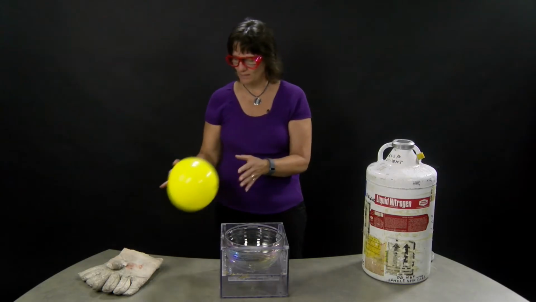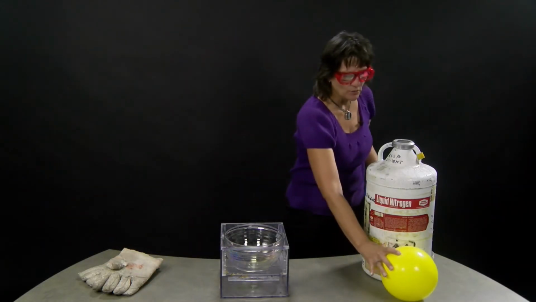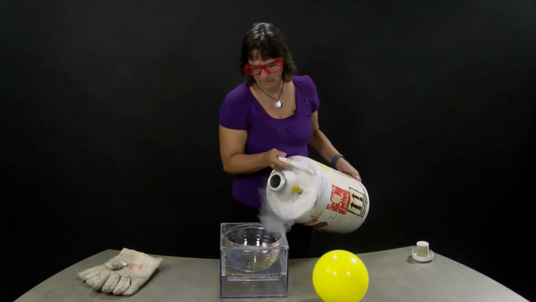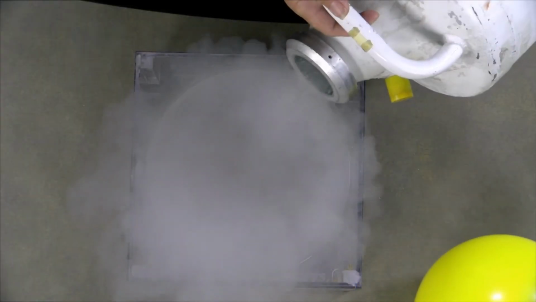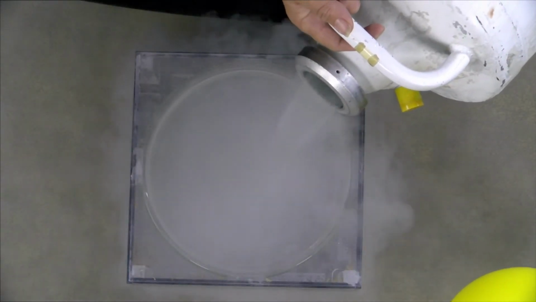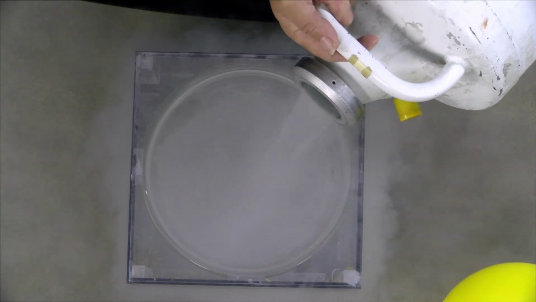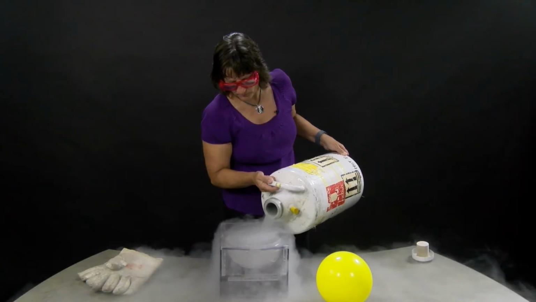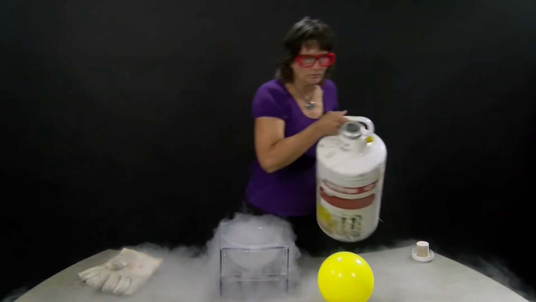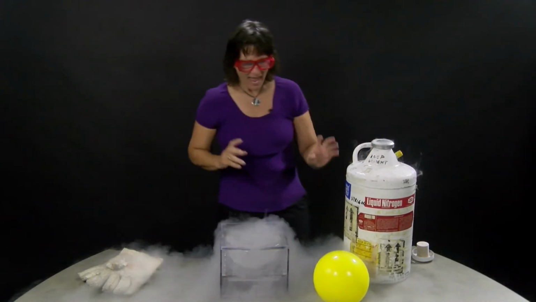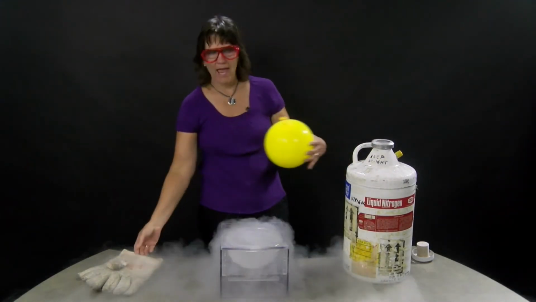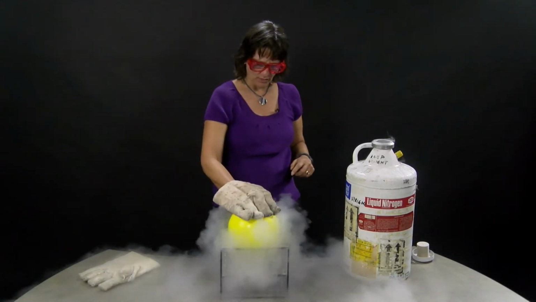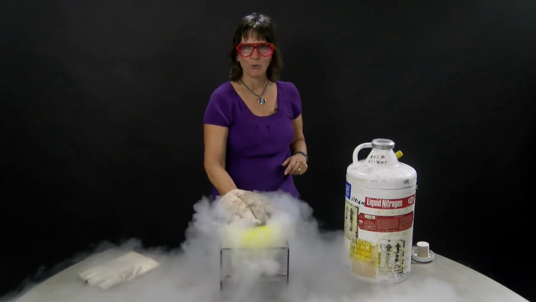What I'm going to do at this point is get us some liquid nitrogen. Okay, so liquid nitrogen is extremely cold. It's, gosh, I should have looked this number up, but I think it is a negative 190 something degrees Celsius. So we're putting this into this bowl, and that just looks like fun chemistry, doesn't it? And we're going to take this balloon and put it in the liquid nitrogen. And I'm going to kind of push down on it so that it can get the cold.